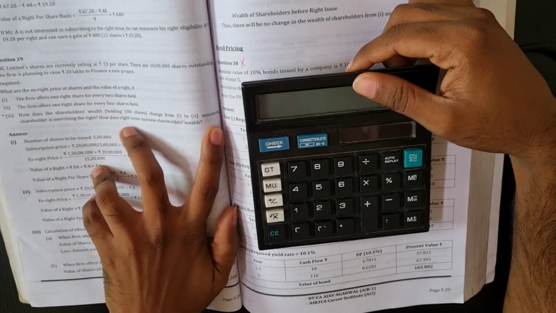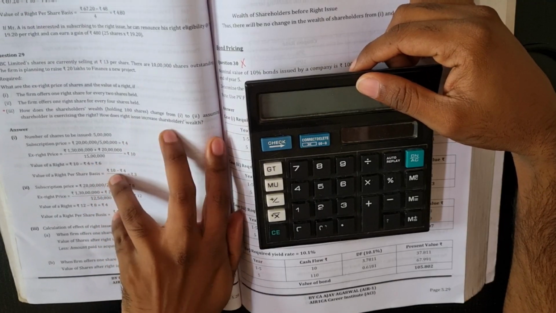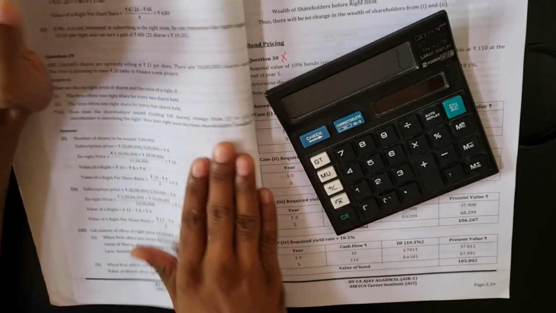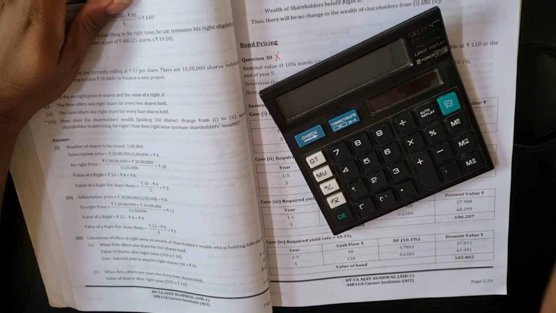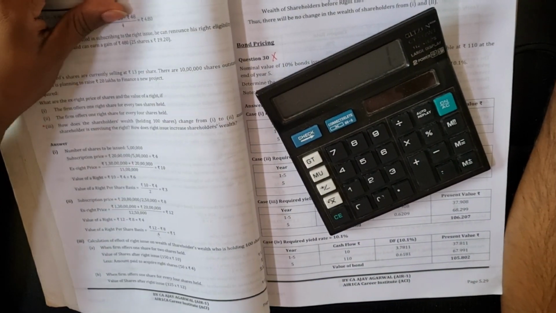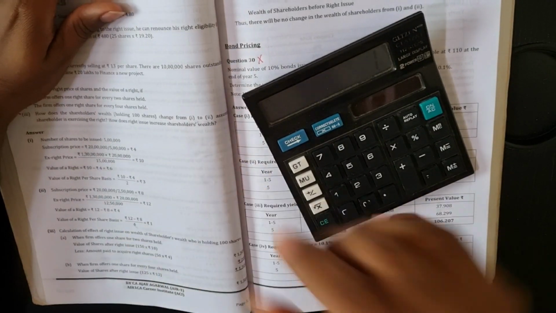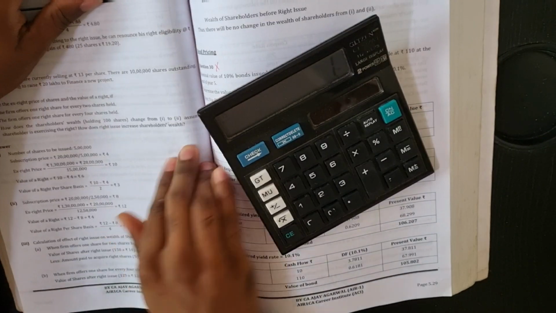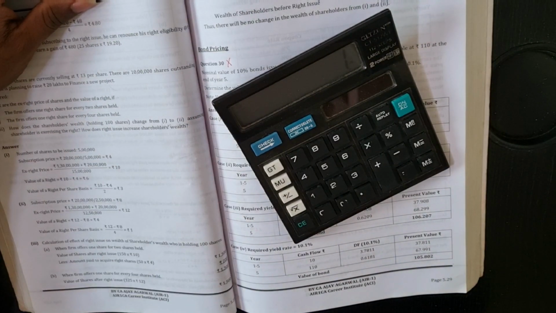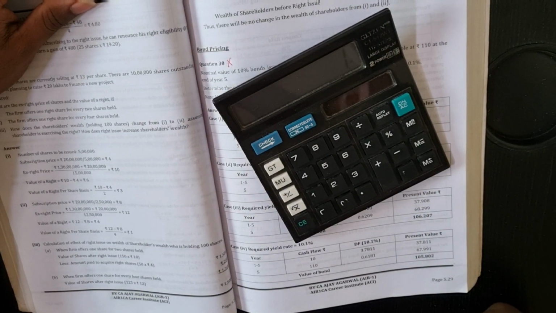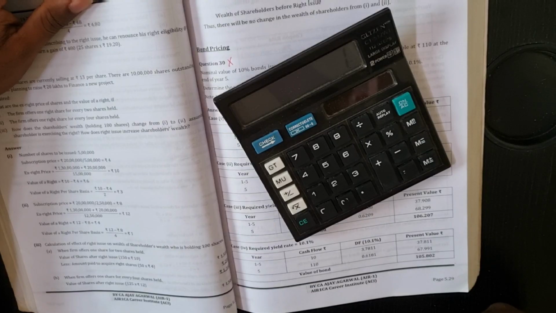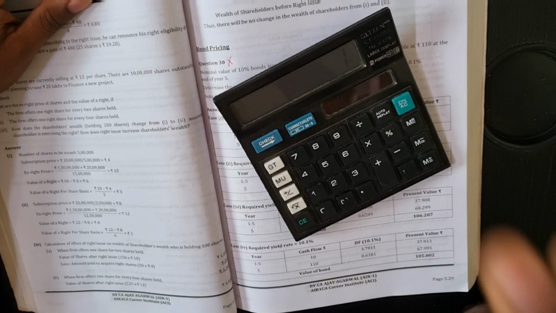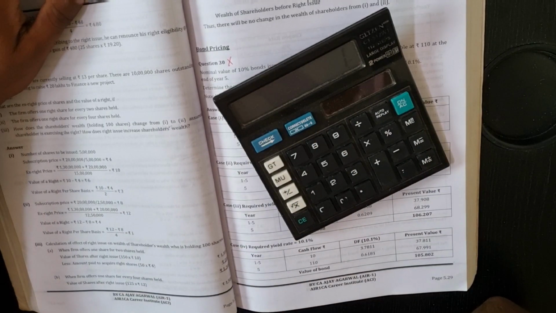Next, how does the shareholder's wealth, holding 100 shares, change from 1 to 2, assuming the shareholder is exercising the right? How does the right issue increase shareholders' wealth? What they are asking is, a shareholder is having 100 shares. How will his wealth change from 1, this one, to 2, assuming that the shareholder is exercising the right? He wants to buy the right. Does it increase the shareholders' wealth, or will it decline, or will it stay the same?